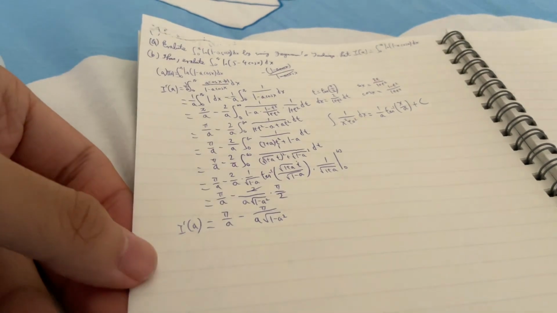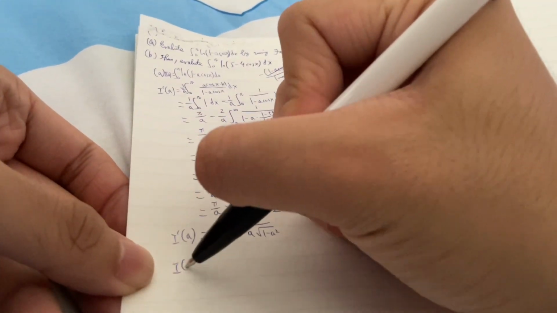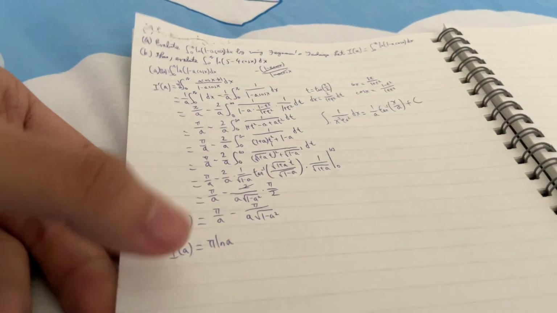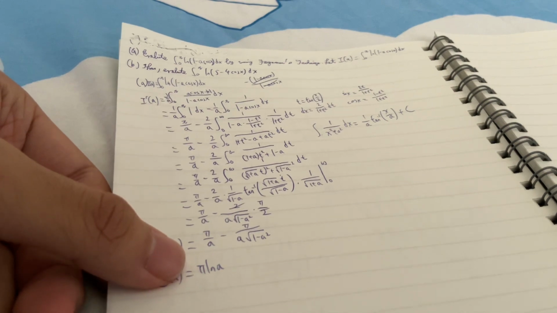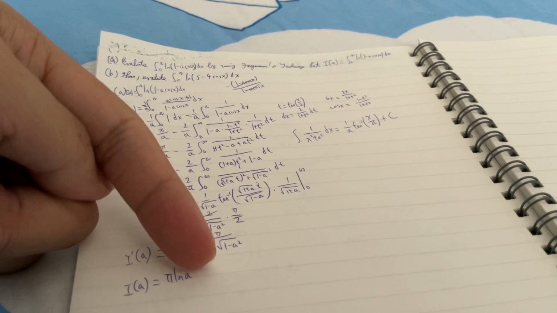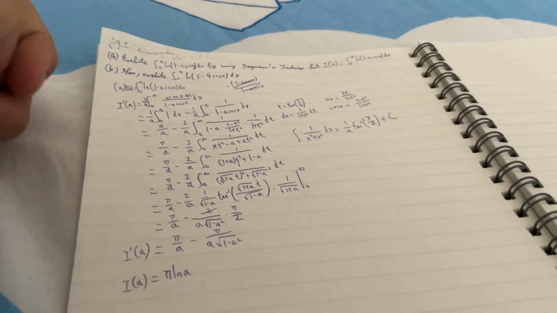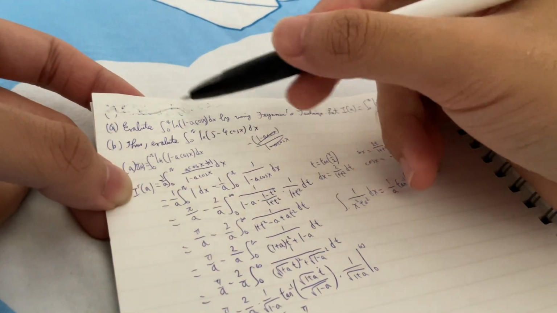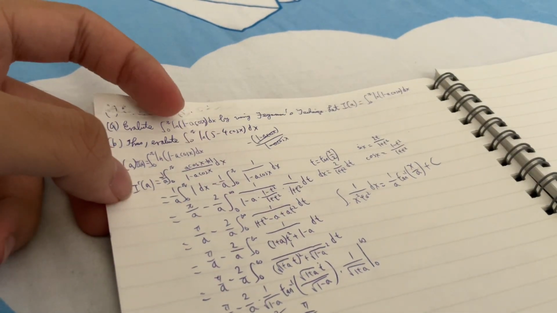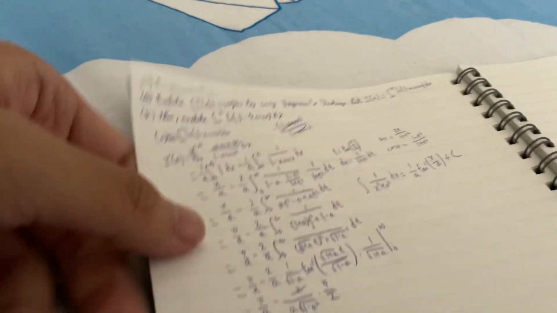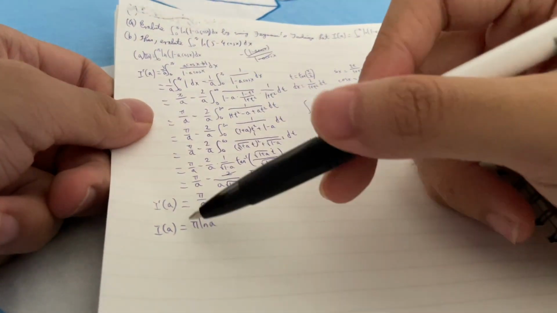So we are going to integrate both sides. I of a is equal to pi times ln a. However, pi times ln a, does it mean we cannot put an a here? Does this mean a cannot be equal to 0? No. When you plug 0 into the original integral, you get the integral of ln 1, which is just 0. Integrating 0 from 0 to pi just converges. So you are going to see what happened to this ln a later.